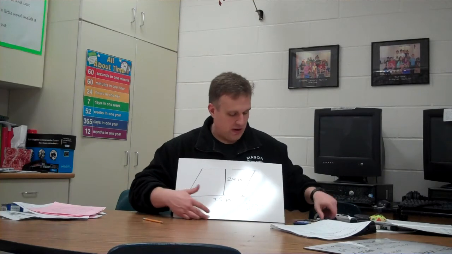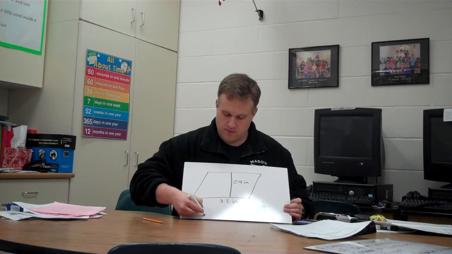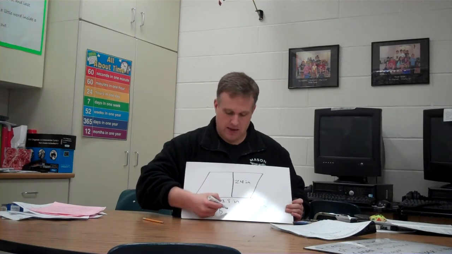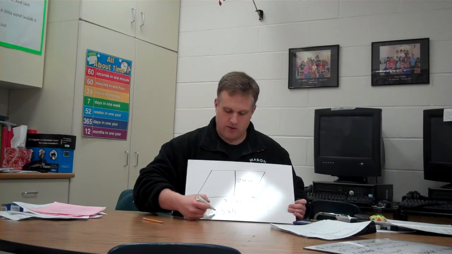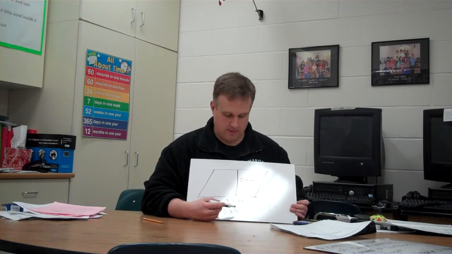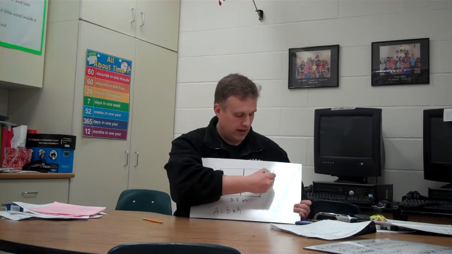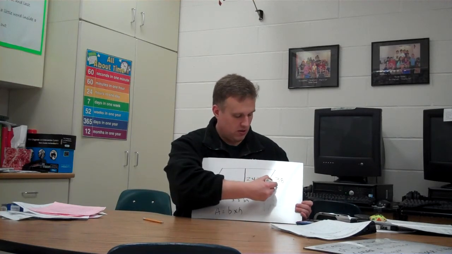So we'll go on to letter B, and it looks similar to this. And again, if we're trying to find the area, A will represent area, B will represent base, and then I'll put an H for height. So area equals base times the height. Okay, so I know my base here is 3.8 inches, and I know my height is 2.4 inches.